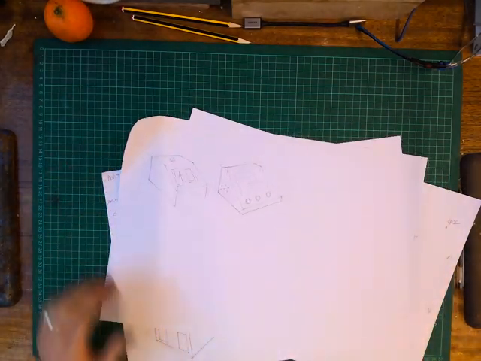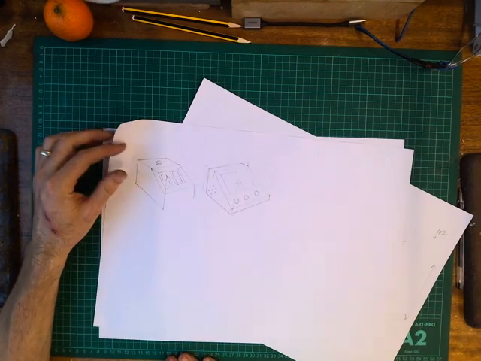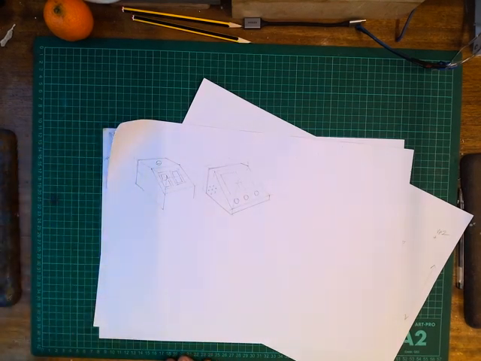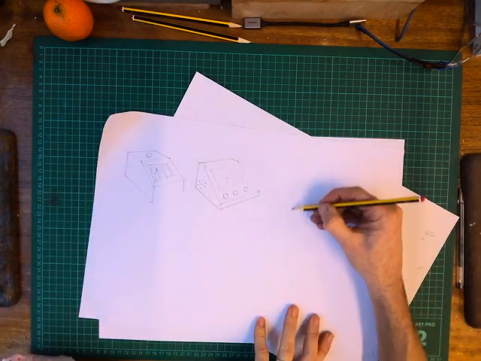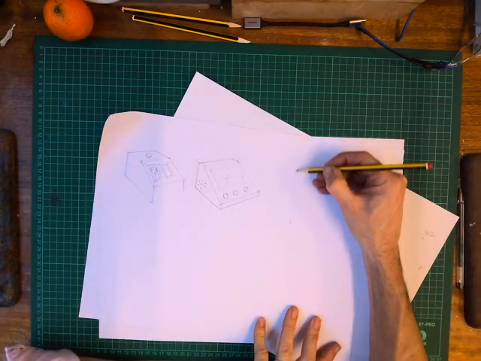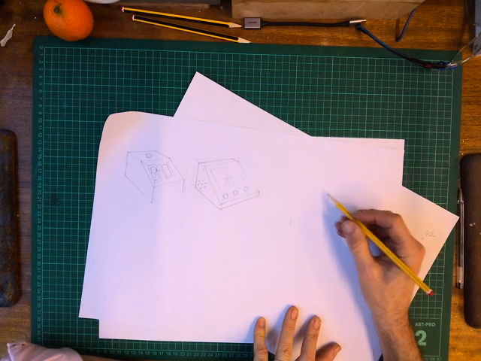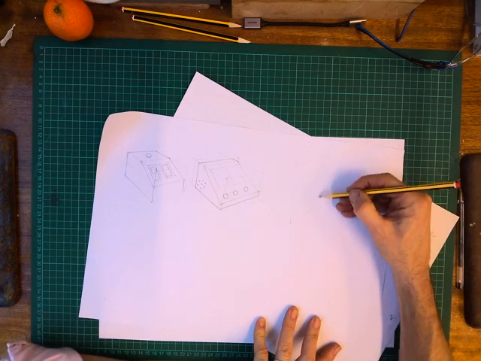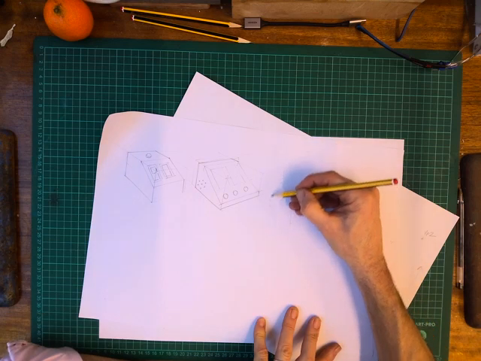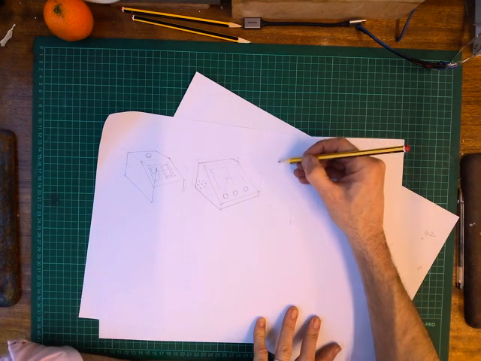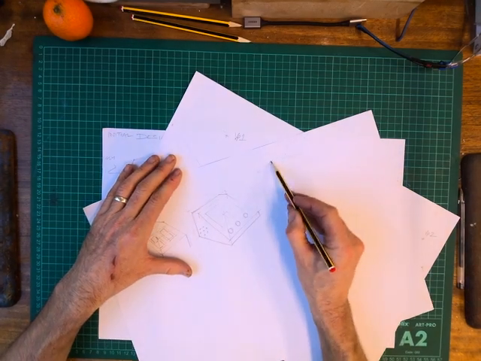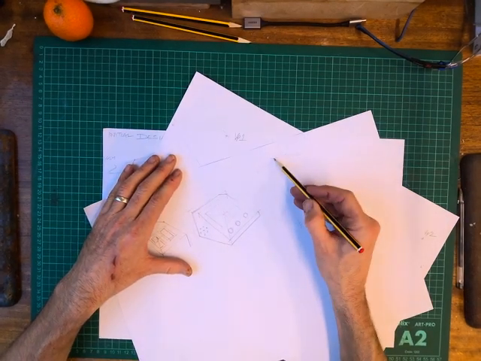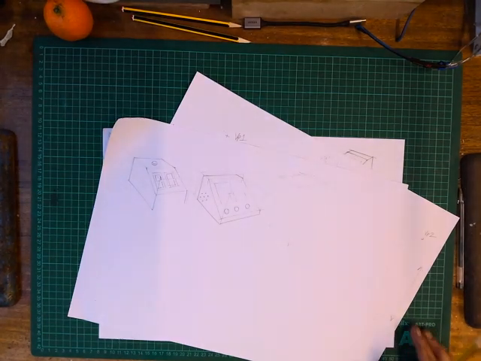Now, what I could do at this point is look at doing a different design, maybe one that's much taller. So again, I'm going to start off with a taller vertical. There we go, so do the crate.